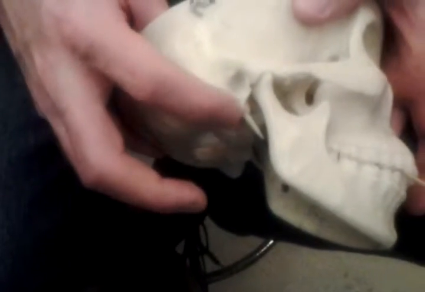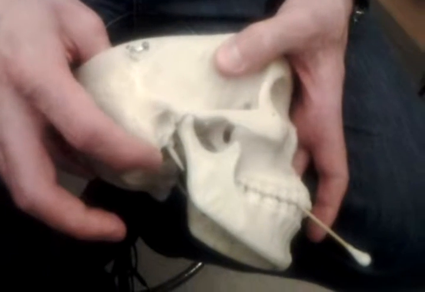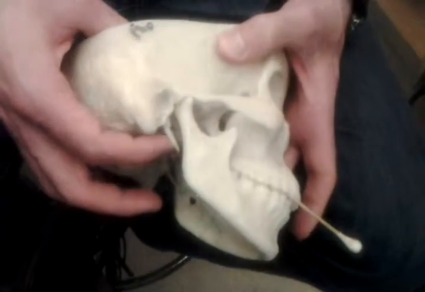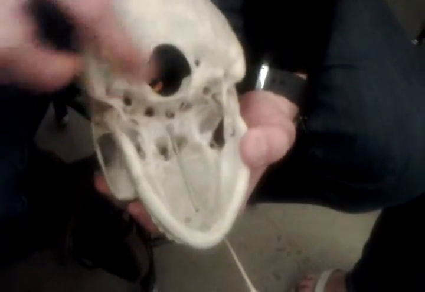Process. Okay. You could feel it behind your ear, and that is the styloid process. And then it's on both sides. Yeah, you have two of each: two styloids, two mastoids.